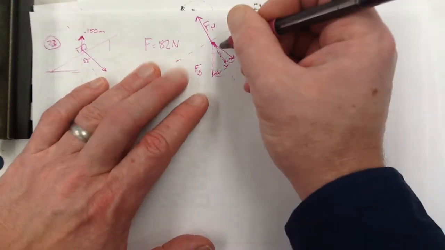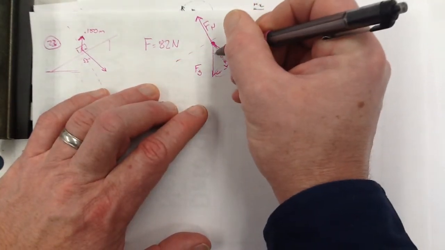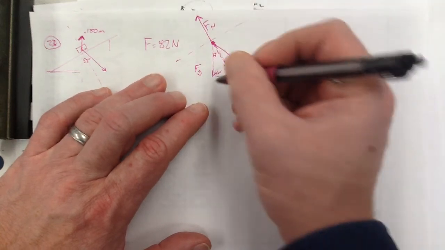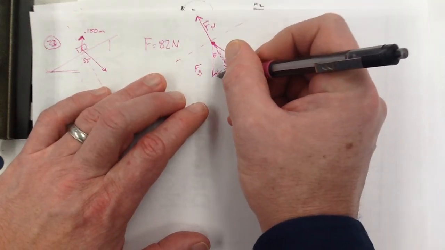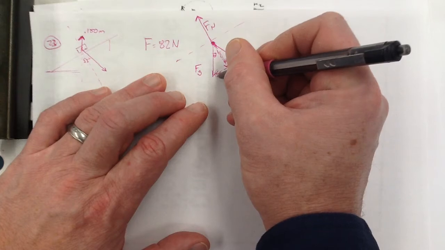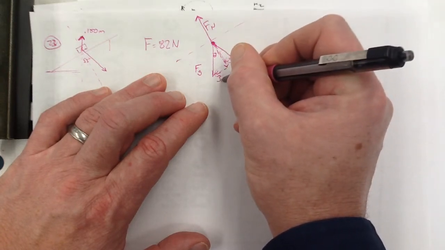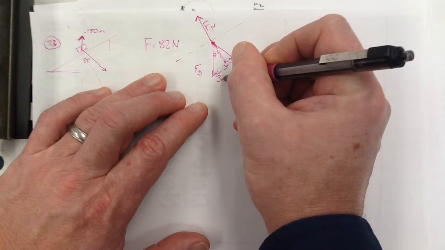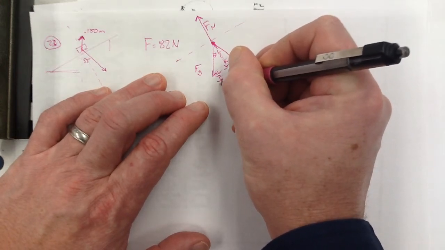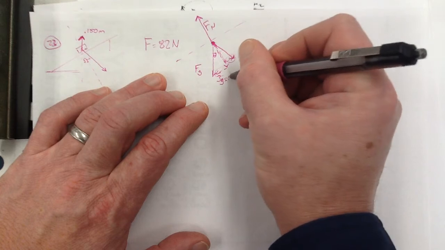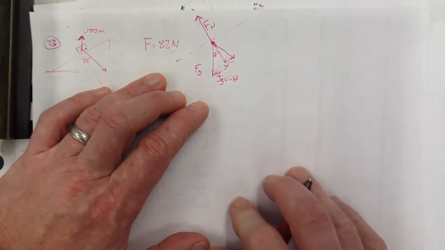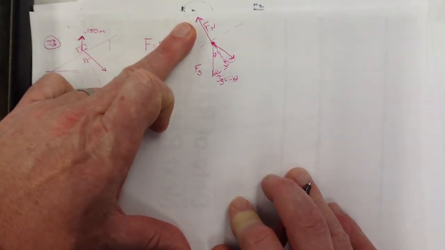So, let's see. Let's say that this is the ramp angle. Let's call that theta. Then this is 3, that's the mass of it, 3g sine theta, right there.